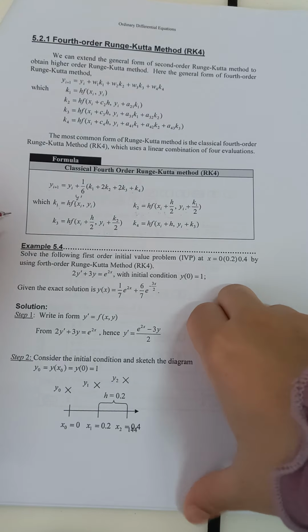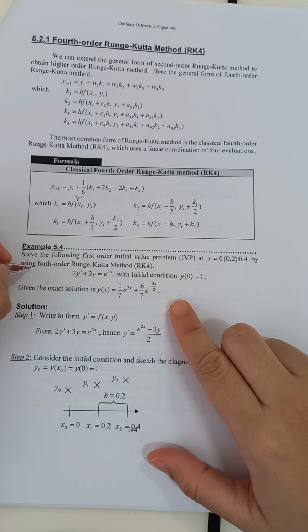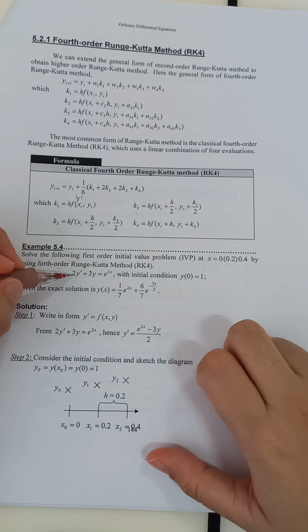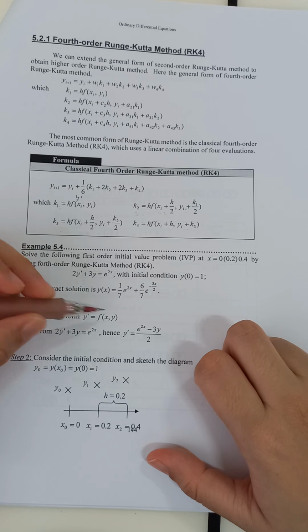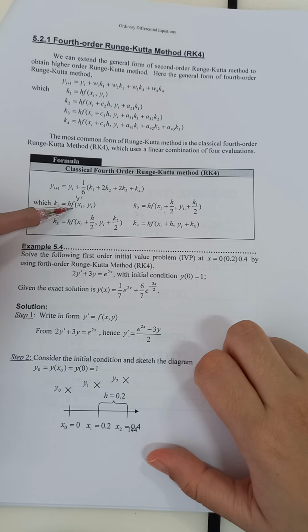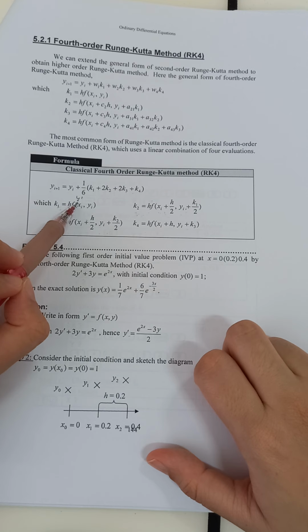Okay, so the question is this one. It asks to use the fourth order Runge-Kutta. So this is our formula for fourth order Runge-Kutta. Since that, we need to know y prime. Why y prime? Because here f, here also f, here also f, here also f, means that it is y prime. We need to know y prime.